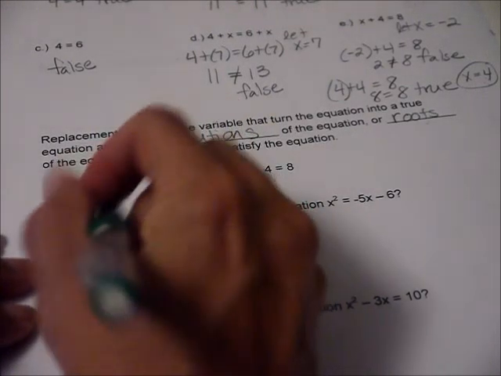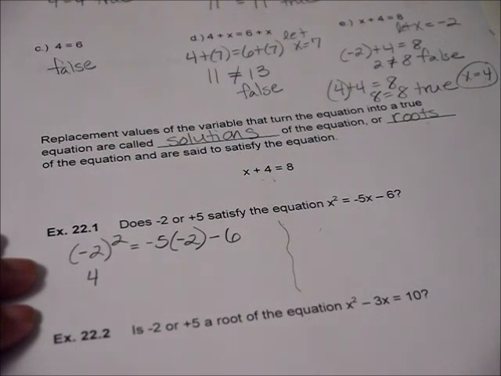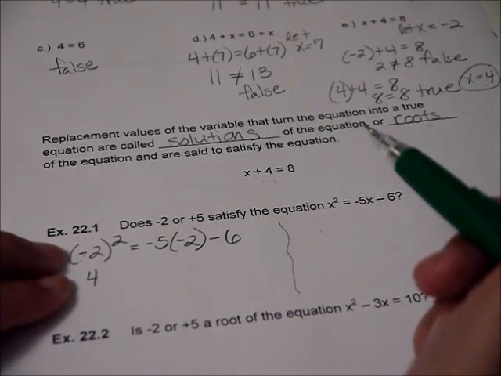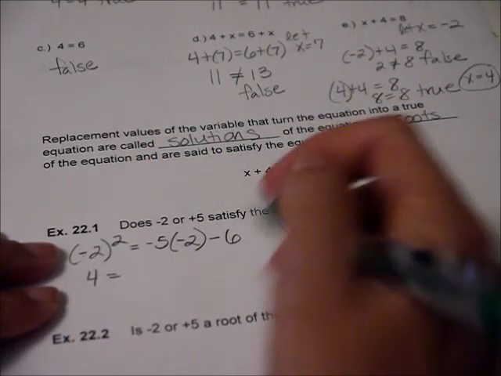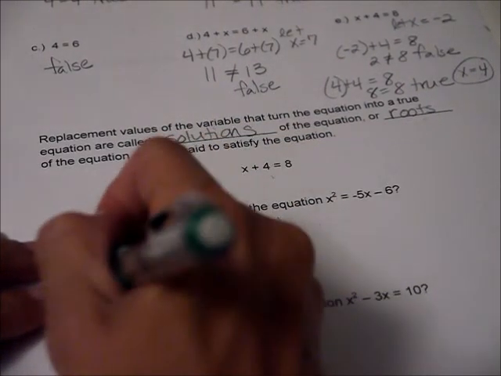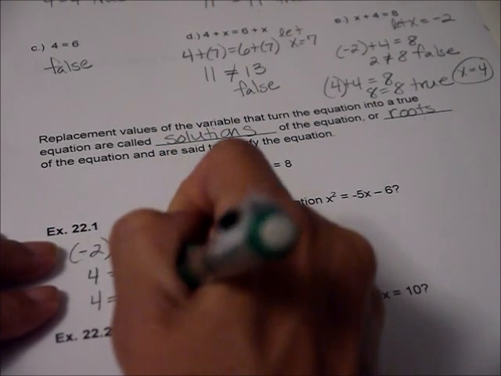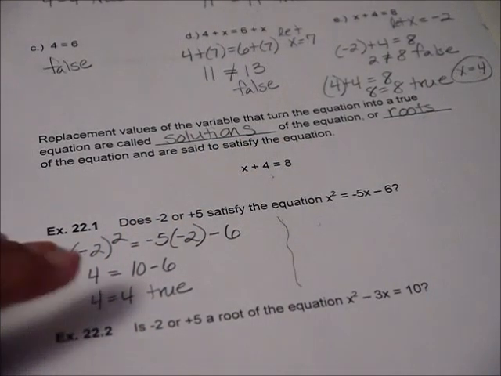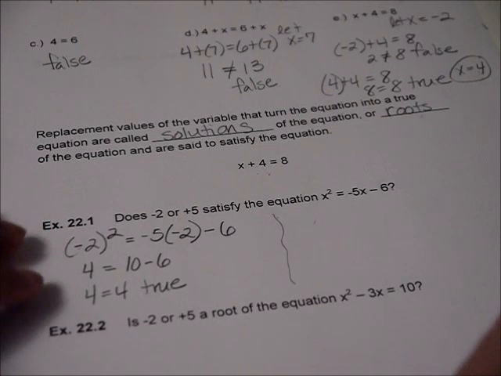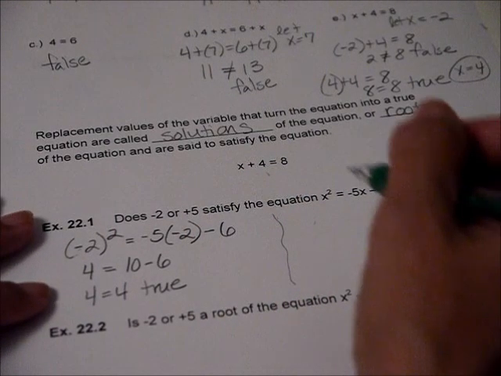So -2 squared is +4, because it's -2 times -2, is +4, equals, and then that is 10 minus 6, and so that turns out to be a true statement, and so -2 does satisfy it.